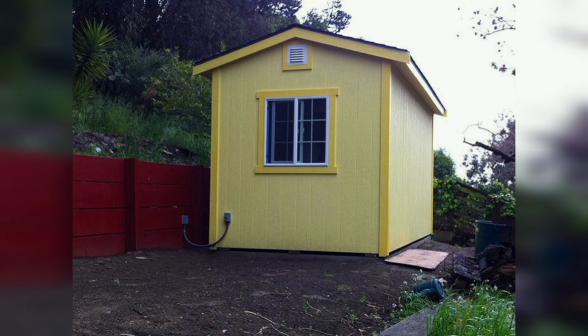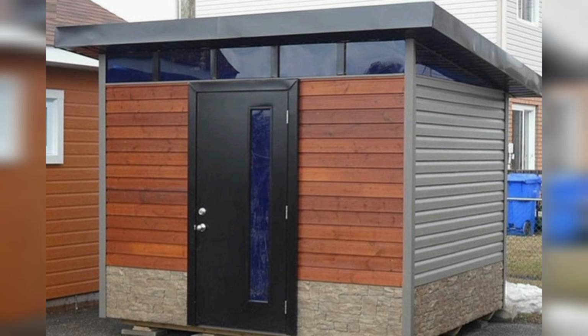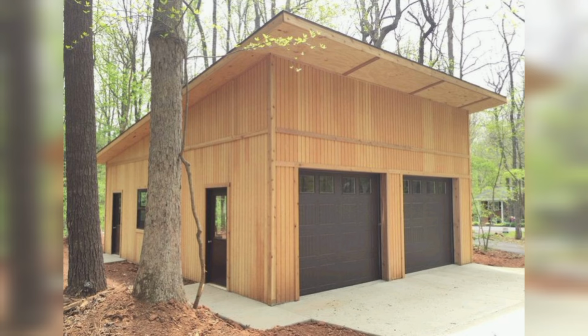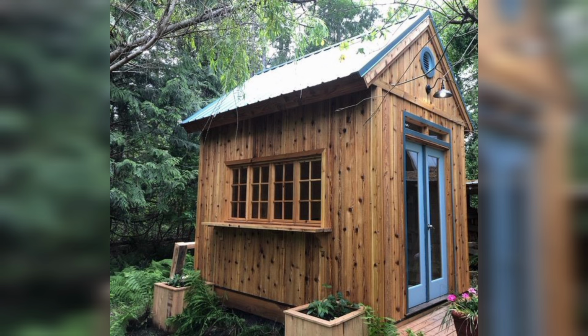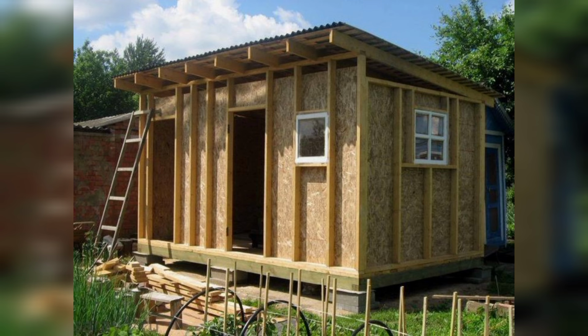Eco friendly design. Solar panels, green roofs, and rainwater collection can make your guest house eco friendly. Offer sustainability, energy efficient material and electric efficient windows reduce the carbon footprint and utility costs.